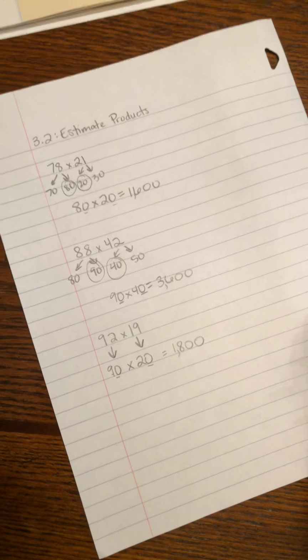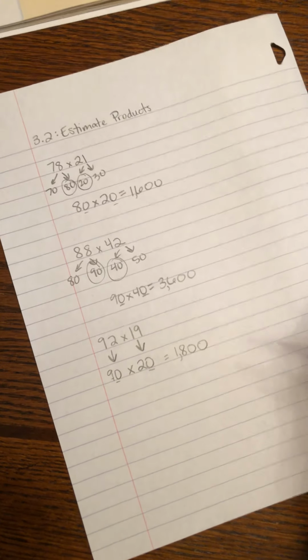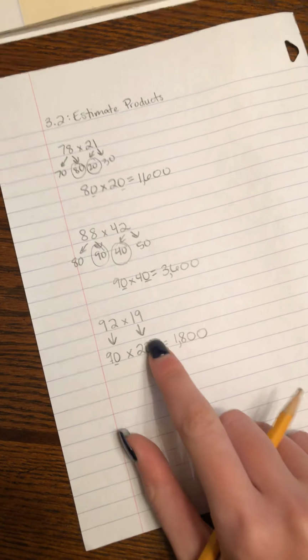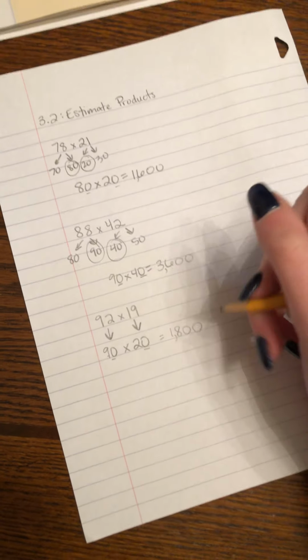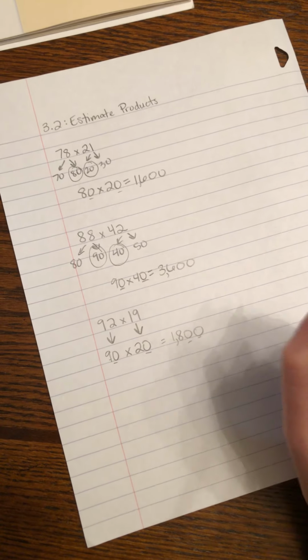Sometimes we'll forget to add back on our zeros, or we'll just write a couple zeros. We really want to make sure that we're putting in the correct amount of zeros. If it helps, underline. And you can also underline here just to be extra sure as you go through.